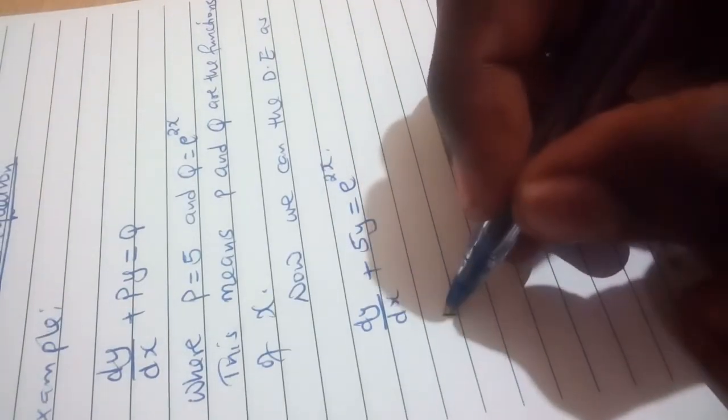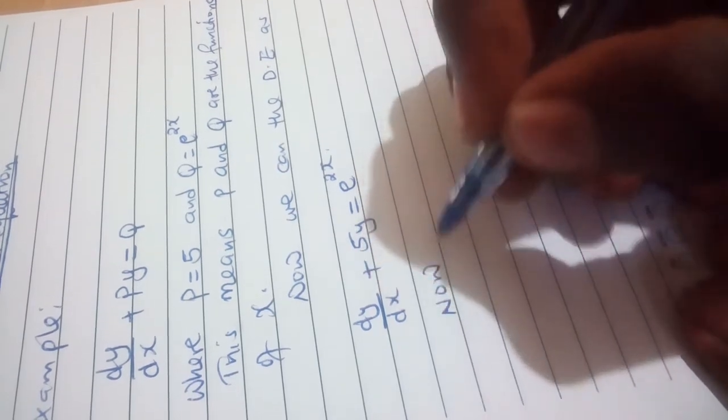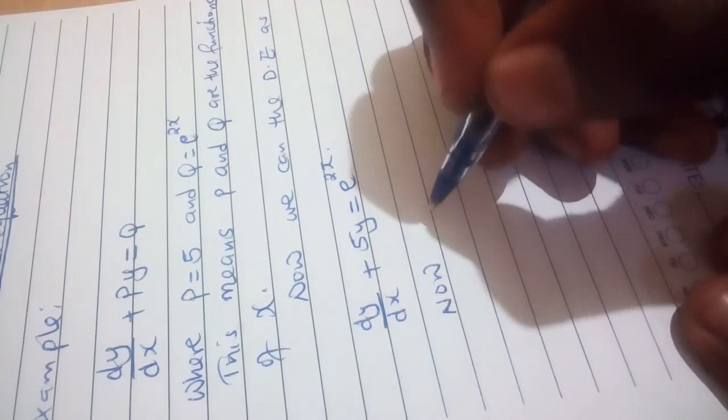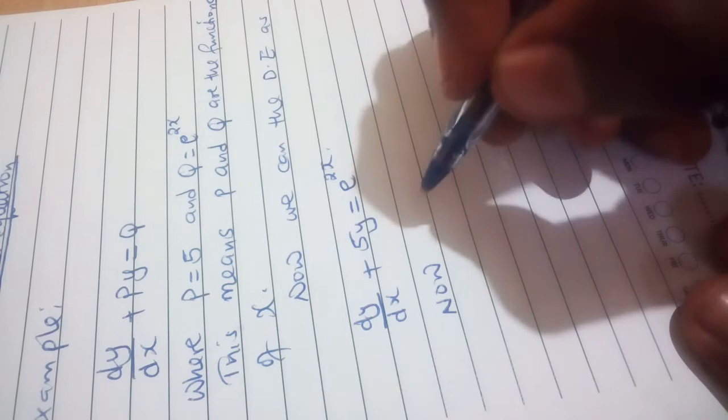Now we need to find the integration factor, and the integration factor will enable us to solve the above differential equation.